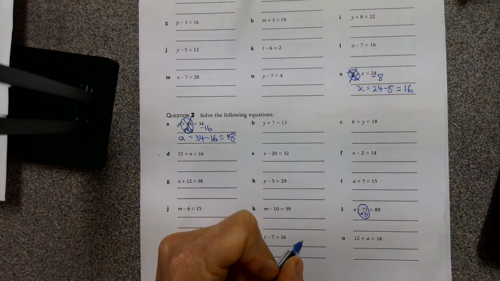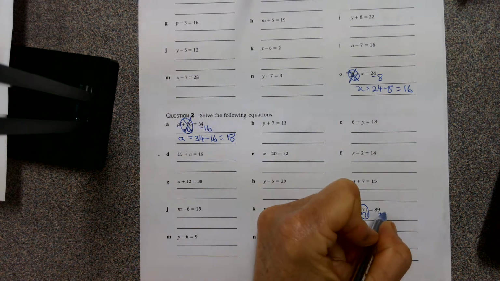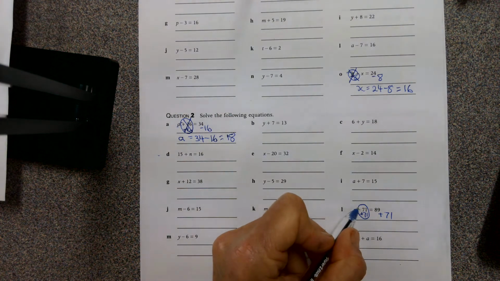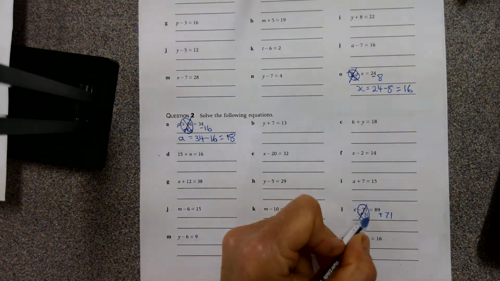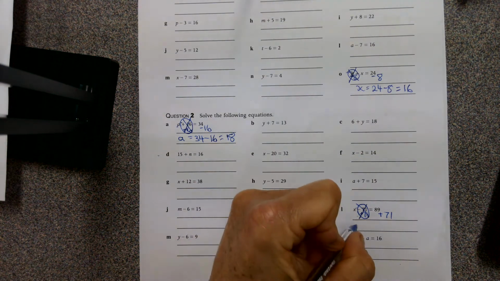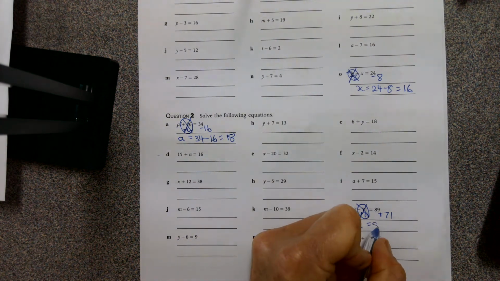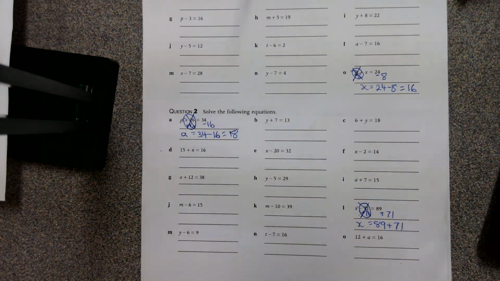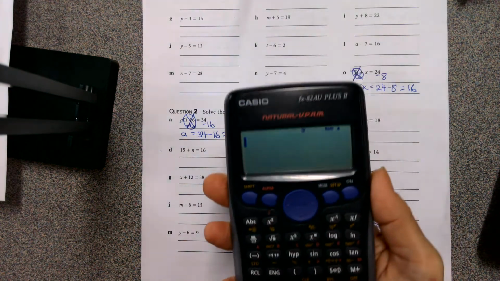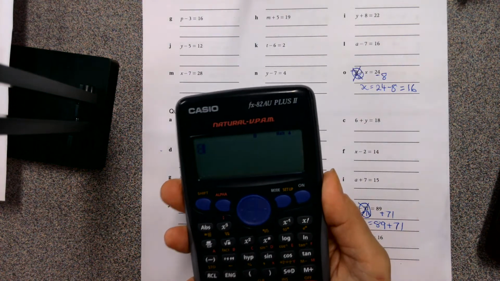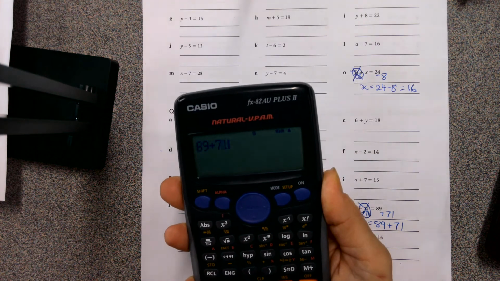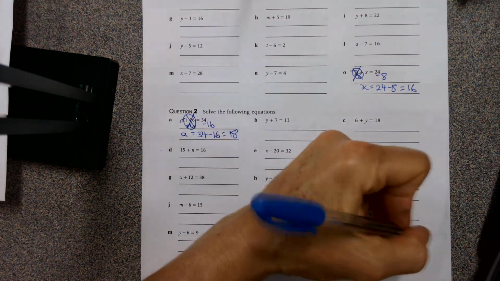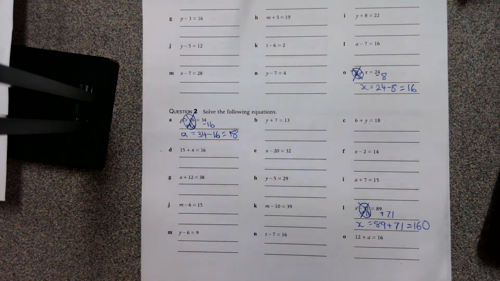So once again, whatever you do to one side, you must do to the other. You must add it. And the part that we circled, we're getting rid of. So minus 71 plus 71 is 0, so we can cancel it off. So we've got x equals 89 plus 71. So once again, you get your calculator, cancel off your last answer, and you write 89 plus 71 equals, and there's your answer, 160. So your answer is 160.